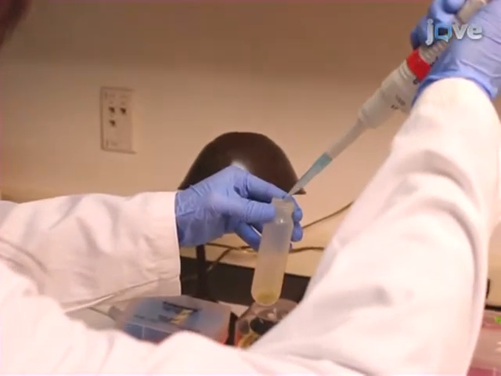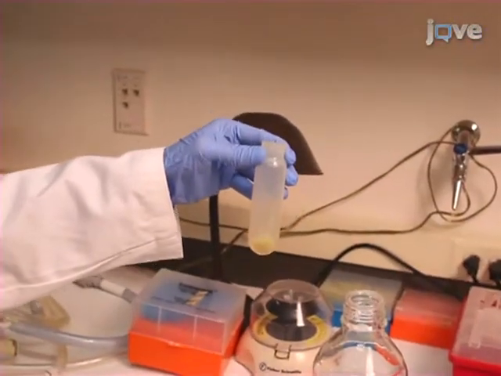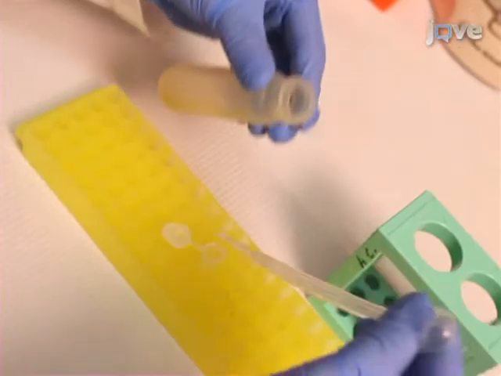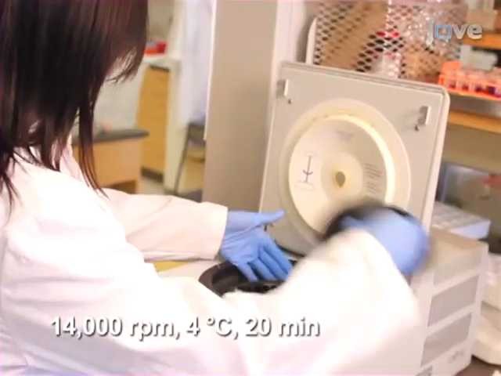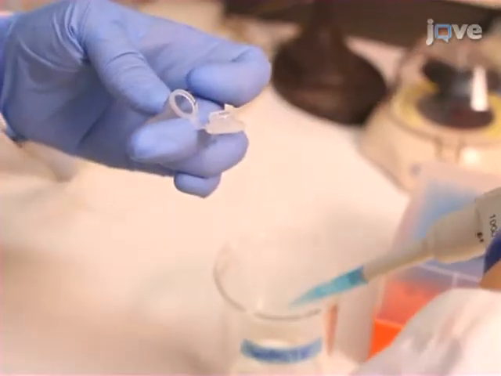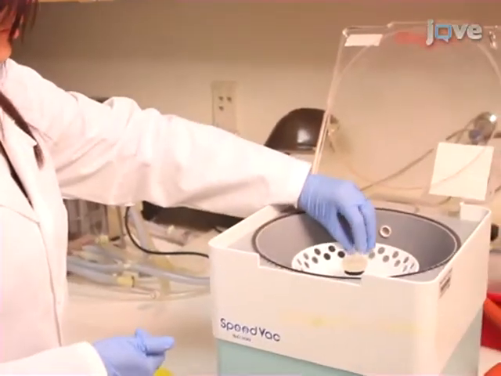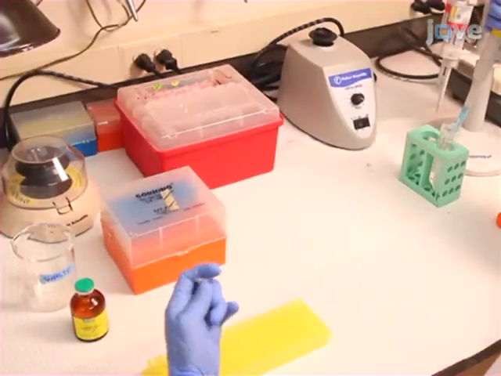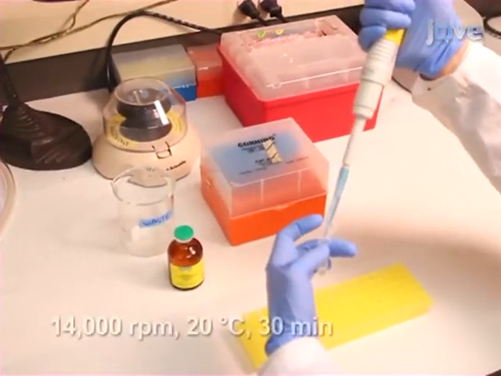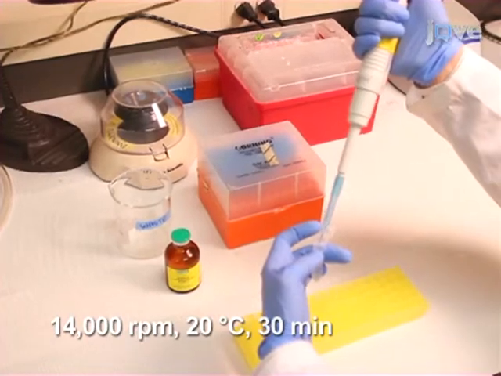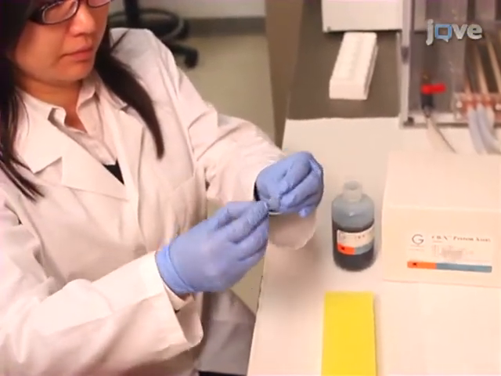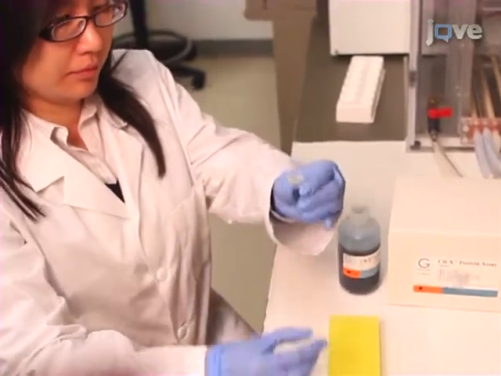Then resuspend samples in 1.5 ml of cold 70% ethanol and transfer to a 2 ml microcentrifuge tube. After centrifugation, discard the ethanol supernatant and dry the pellet briefly in a speed vac. Dissolve samples in a denaturing protein extraction buffer. After centrifuging to form a pellet, collect the supernatant and measure the protein concentration according to the manufacturer's manual.